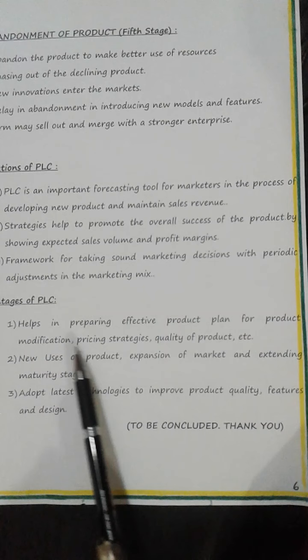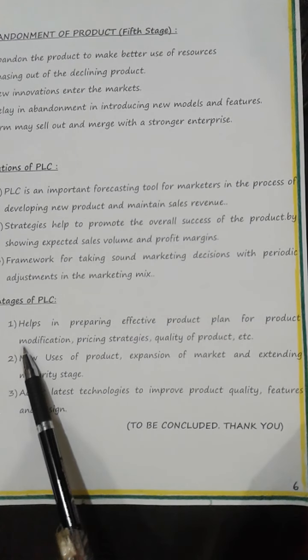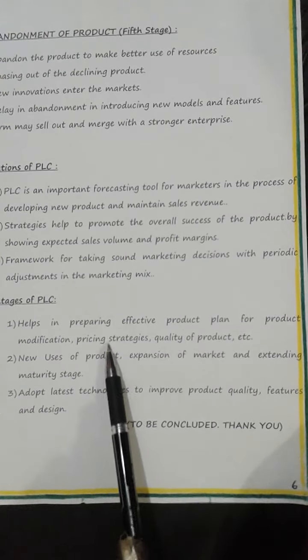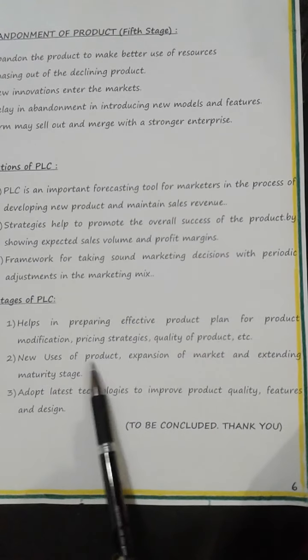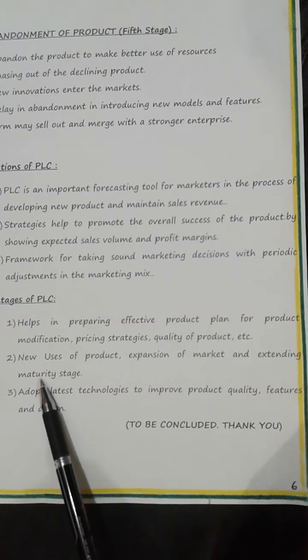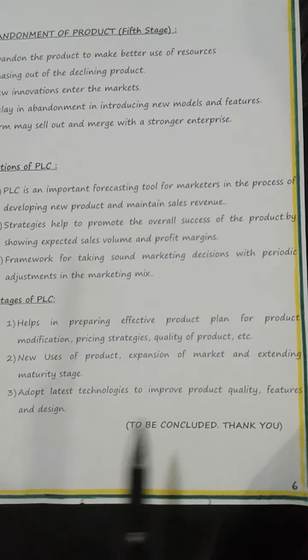Now, product lifecycle helps in preparing effective product plan, as I've told you, for product modification, bringing new versions or features in the market, pricing strategies, quality of the product, etc. New uses of the product, expansion of the market, and extending maturity stage. Why does the maturity stage have to be extended? Because you can stay in the market for a little more time amidst competitors, tough competition. So there are a lot of negativities in maturity stage, children. The product undergoes a lot of pressure. The third one is adopting latest technology to improve product quality, features and design.